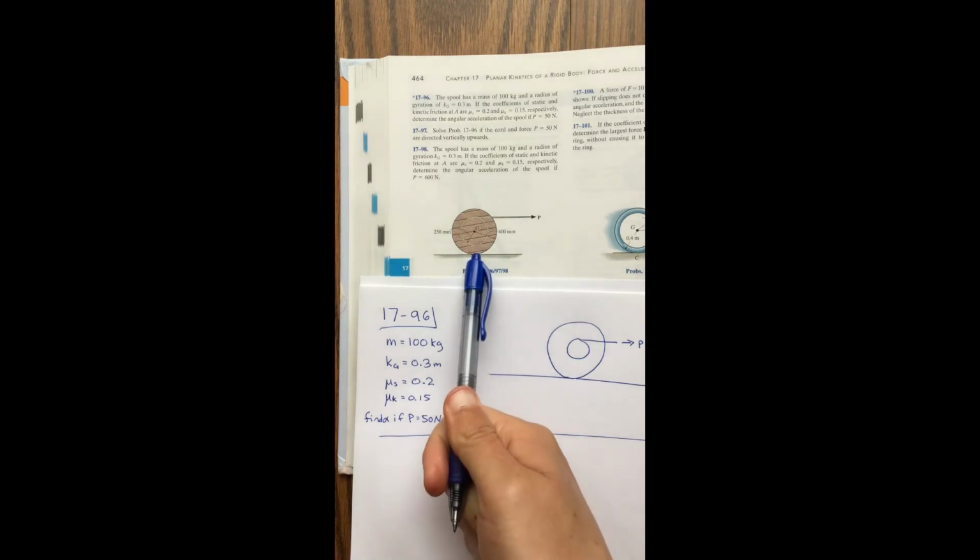This is problem 96 from chapter 17, and there's a picture for the problem here. In problem 96, we read the spool has a mass of 100 kilograms and a radius of gyration of 0.3 meters. If the coefficients of static and kinetic friction are 0.2 for static and 0.15 for kinetic, determine the angular acceleration of the spool if the force P here is 50 newtons.